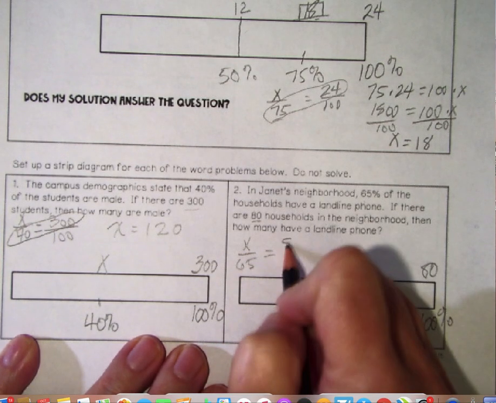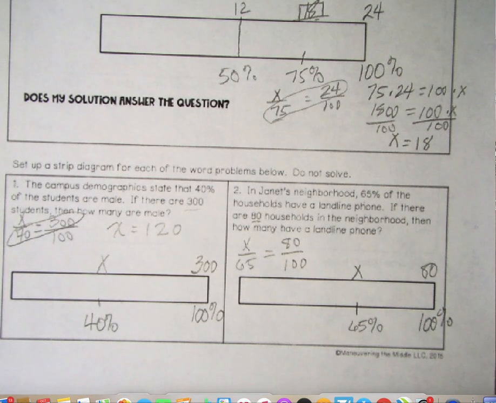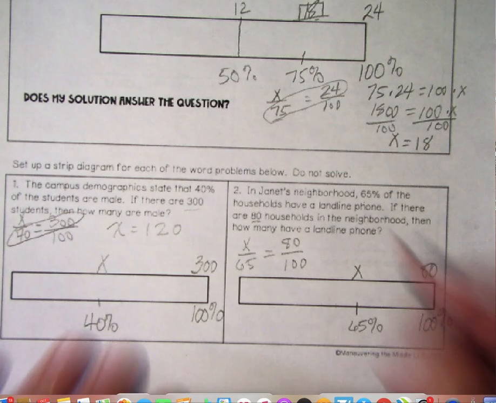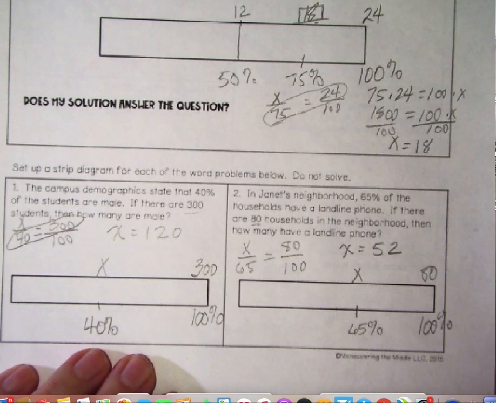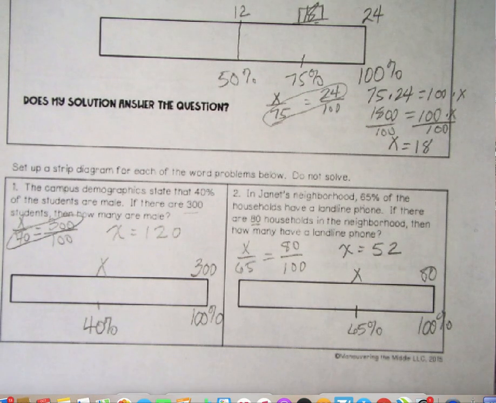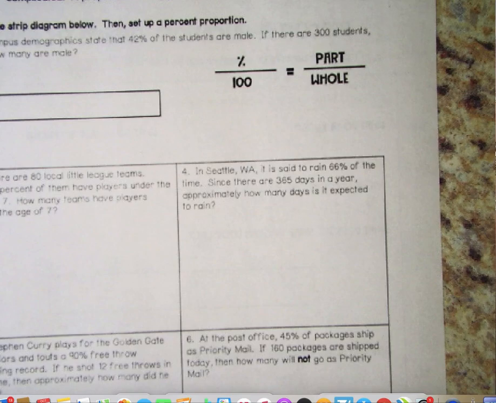So I've got X over 65 equals 80 over 100. I'm going to get my handy dandy calculator again. 80 times 65 equals 5,200. I'm going to divide that by 100, and I get 52. X is equal to 52. 52 households have a landline. Okay? All right, let's go to the next page.